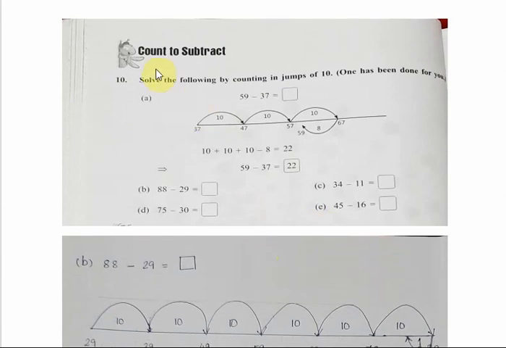In page number 58, we can start with count to subtract. Question number 10. Solve the following by counting in jumps of 10. One has been done for you. So, here some questions are being given. What you are asked to do is to solve the following questions by counting in jumps of 10. One example is provided here. Let us see how they have done the question and let us solve the other questions provided here.